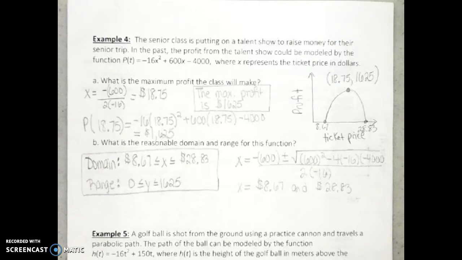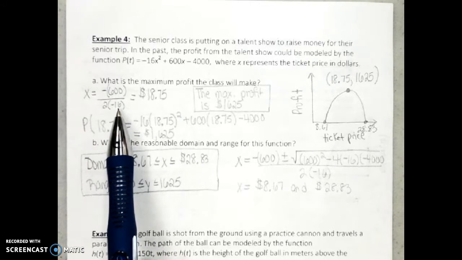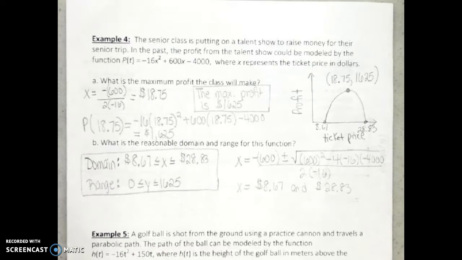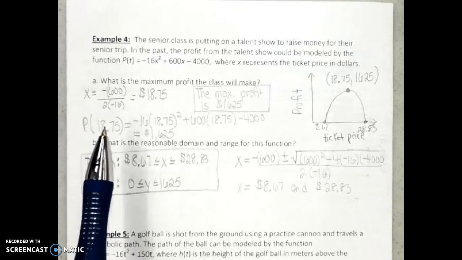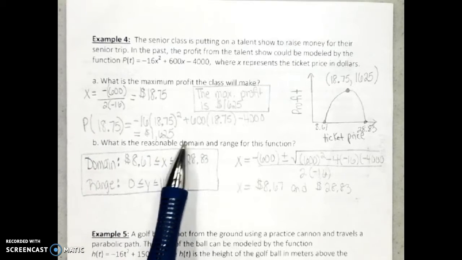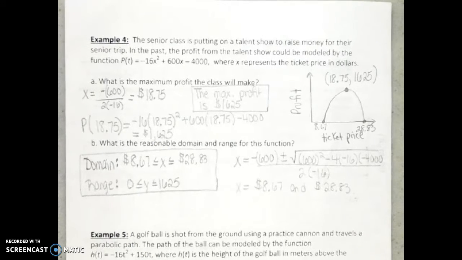What is the maximum profit? I used x equals negative b over 2a. That's how I got 18.75. Well, how do I find the profit itself? I plug it in. I plugged in my maximum ticket price, and then I got $1,625. That is my maximum profit.